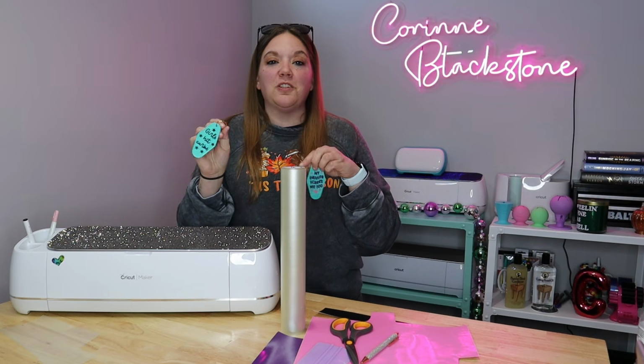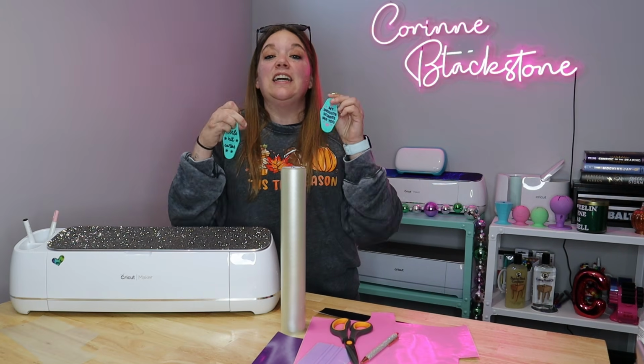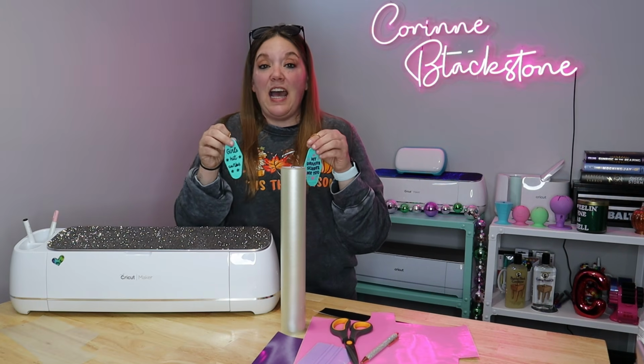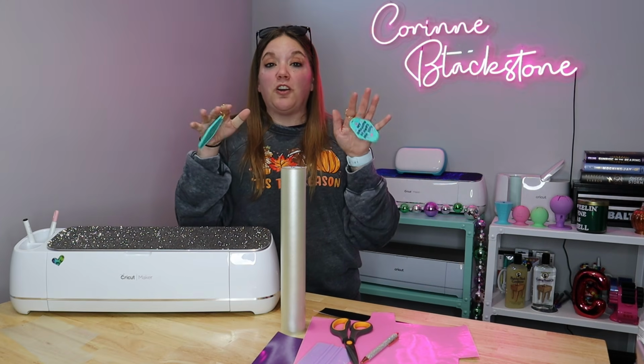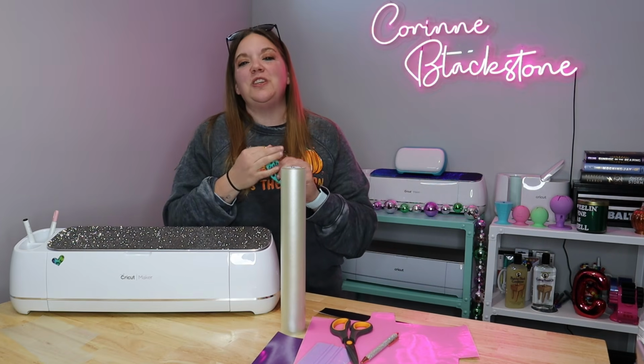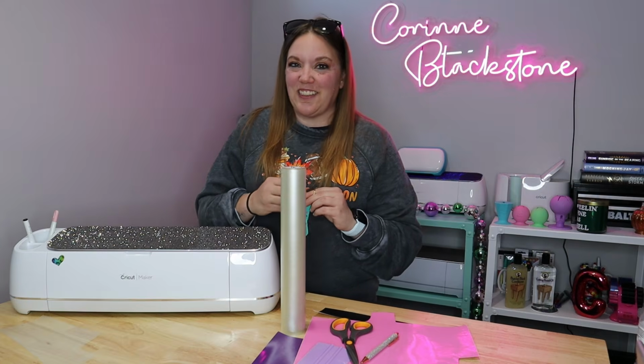You can make them with all sorts of different designs. These make great little gifts. You could use them as gift tags. They're also fun to hang from like the back of your car mirror. So lots of ways to use these. So without further ado, let's get started.